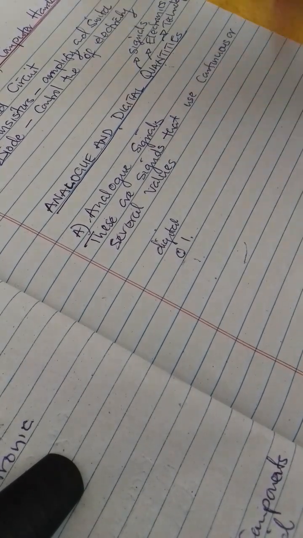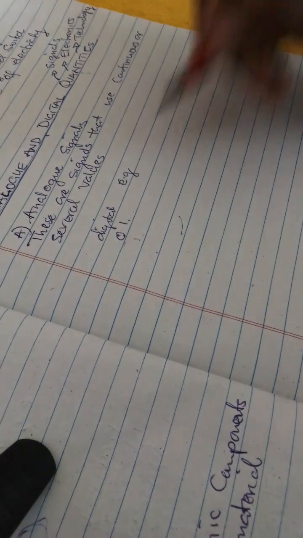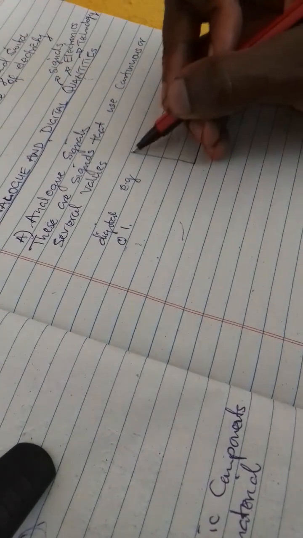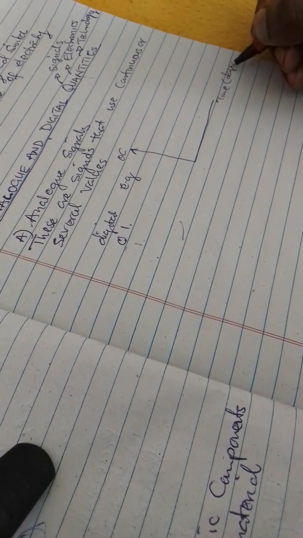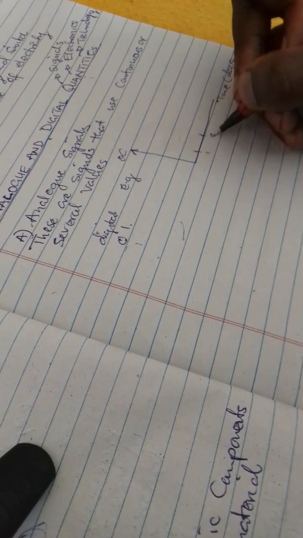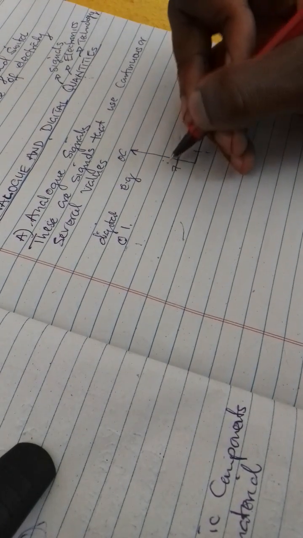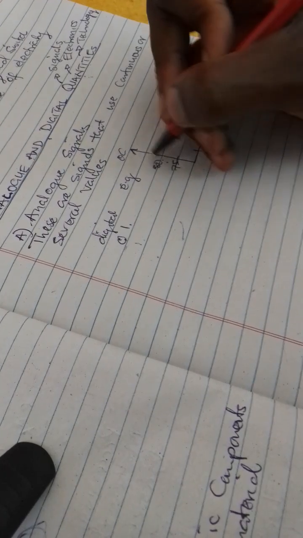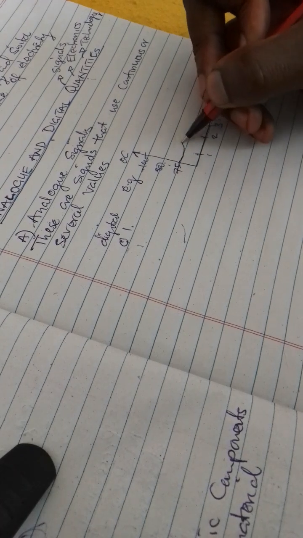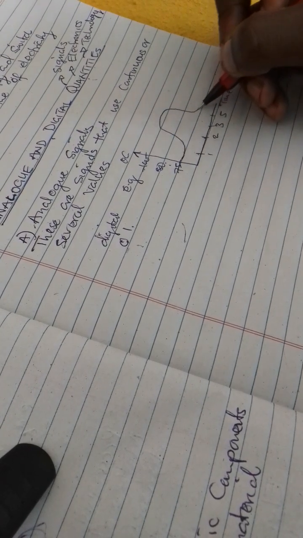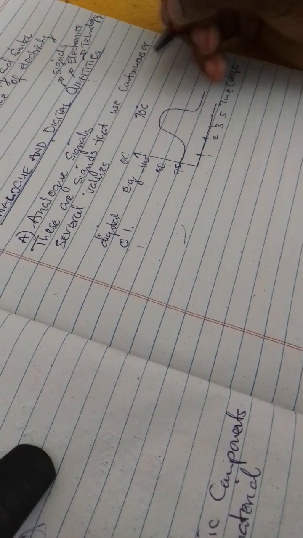A good example of this is temperature. I'll give a diagram. On this side you have temperature in degrees Celsius, and on this side you have time in days. So you have day one, two, three, then fifth. Let's say it's 75, 80, running all the way up to 100 as an example. If you want to read the temperature, it sweeps through this way, and then it drops like this.